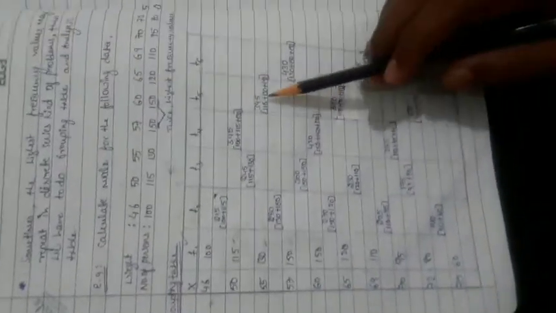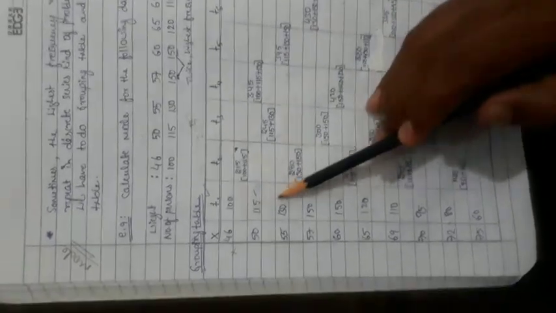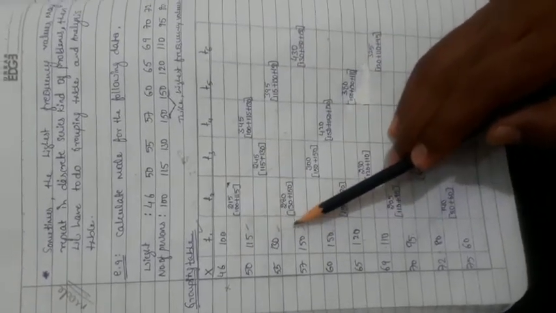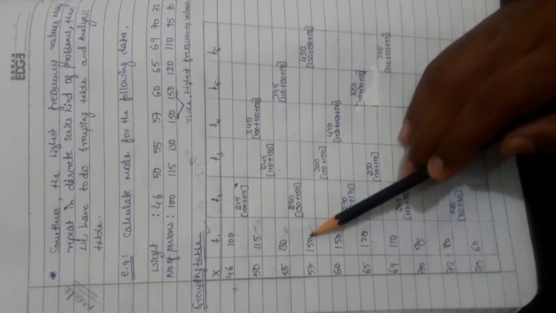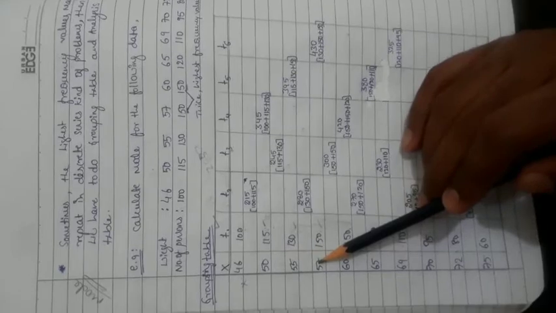Come to F5. Which one is the highest number? 395. How did you get this 395? You have added 115, 130 and 150. The corresponding values of these numbers are 50, 55, 57. Just put 1, 1, 1.